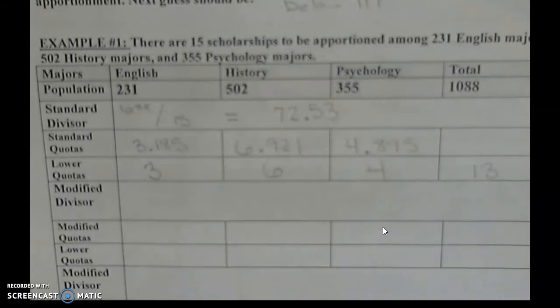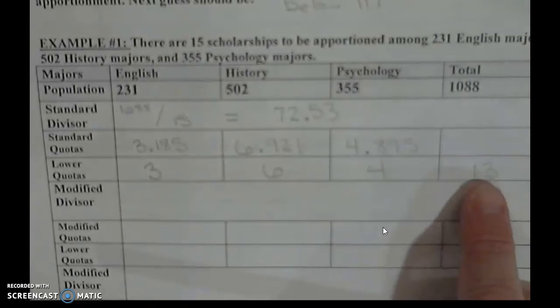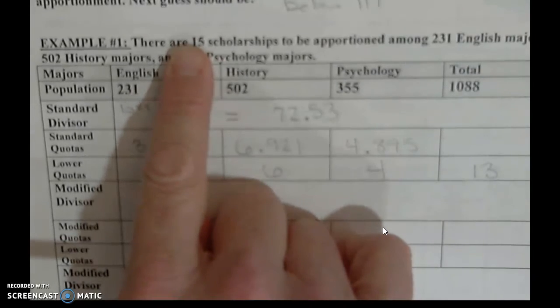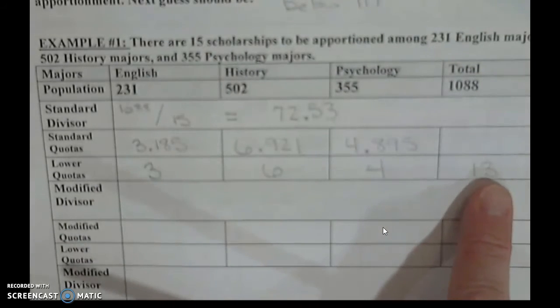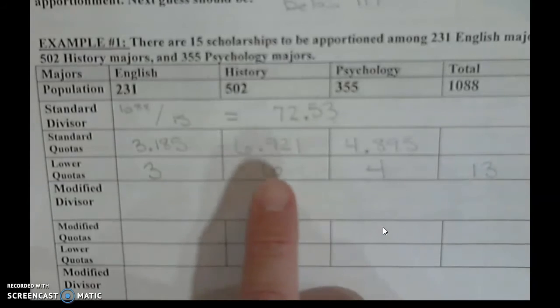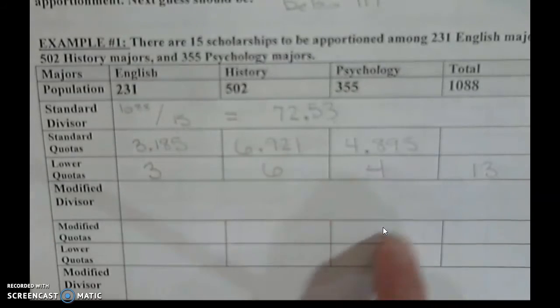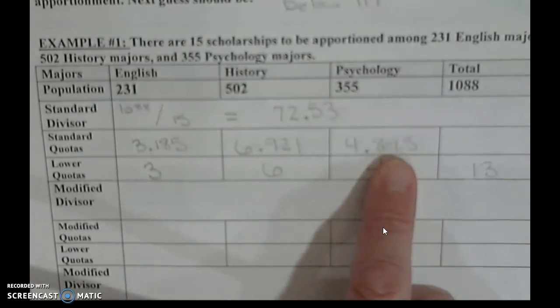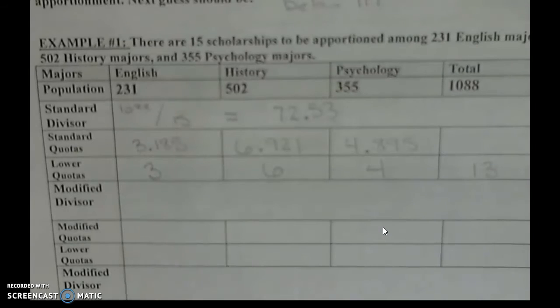Now, if you remember, by the Hamilton method, there are 15 scholarships, we've given out 13, and then we apportion the rest based on the decimal places. So they would get 1 because of 0.9, and then 1 because of 0.8, and that would have been our 15.